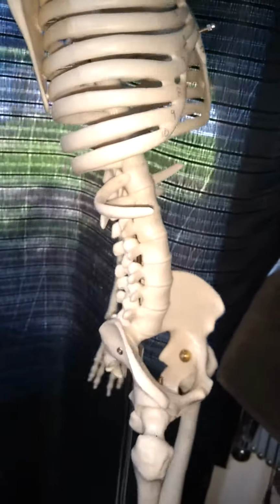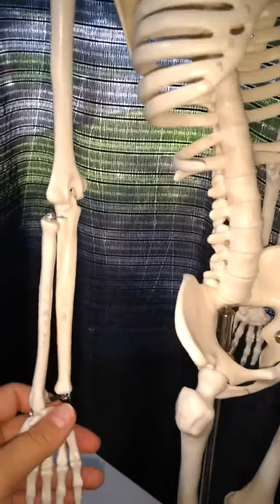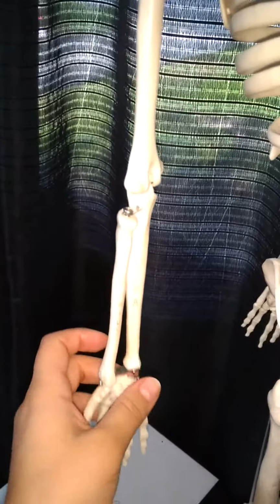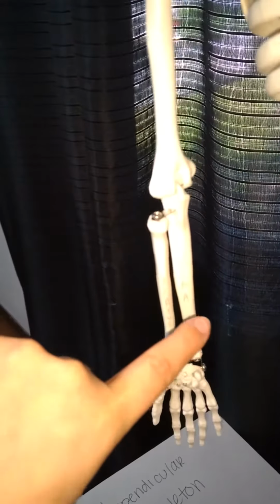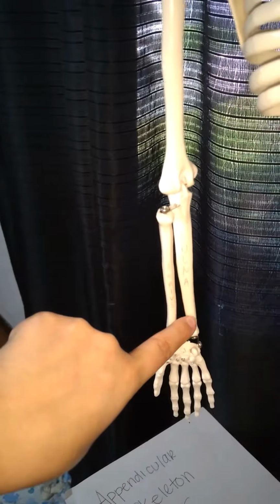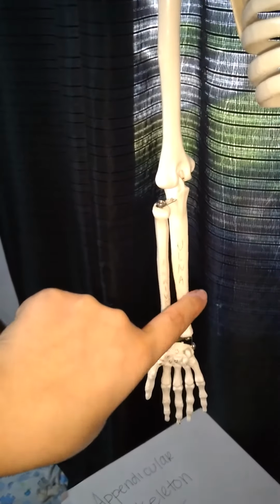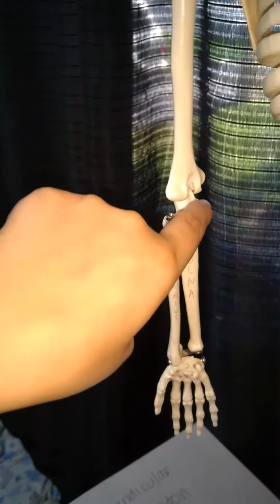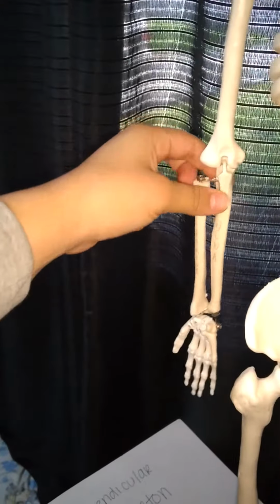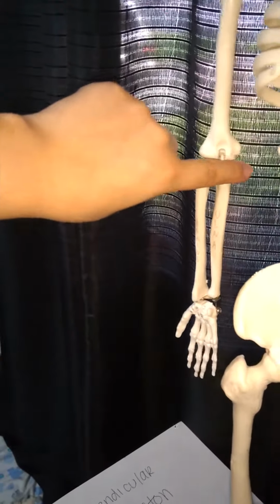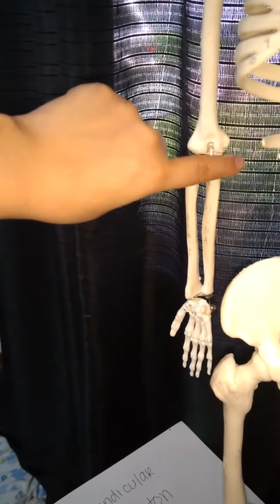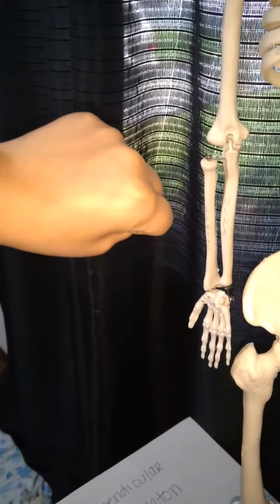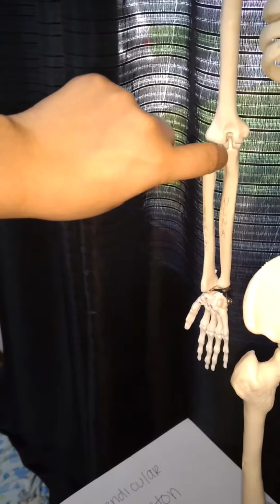Next, we're going to discuss the forearm. You have the ulna. Well, let's point at it right. The ulna. And the olecranon, which is this. Let's turn it over. This. And the coronoid process is this.